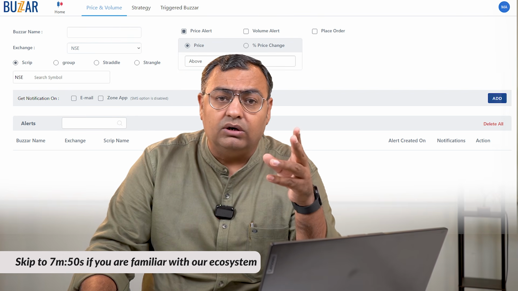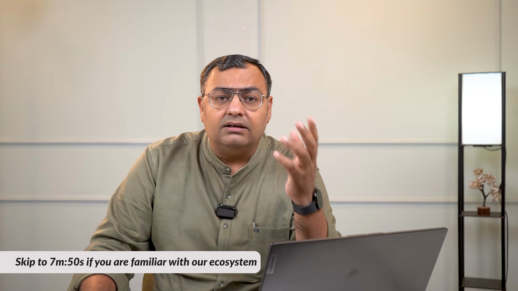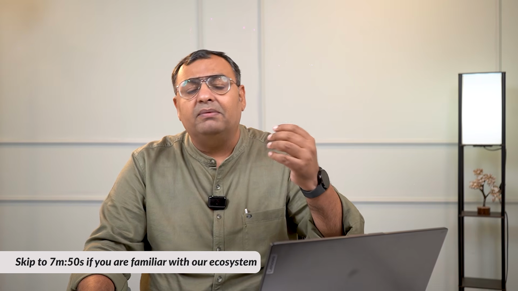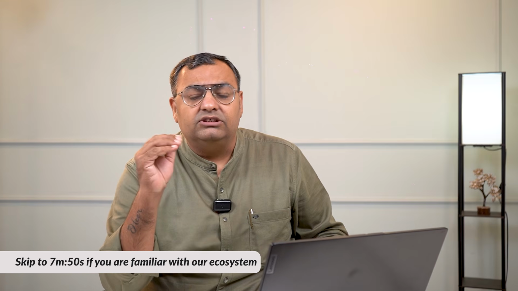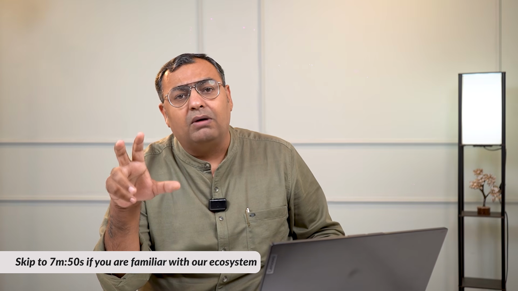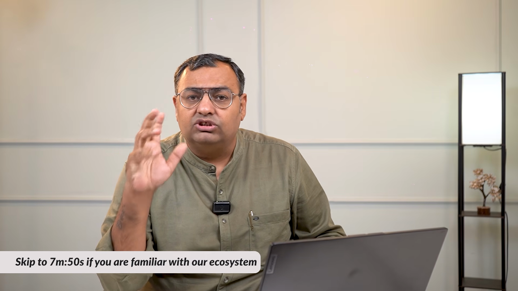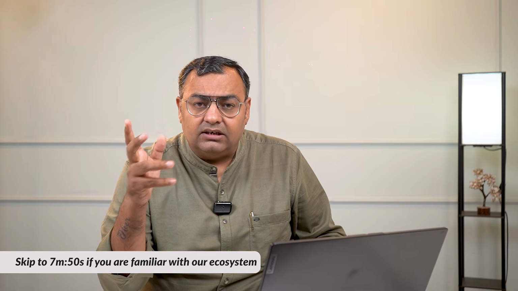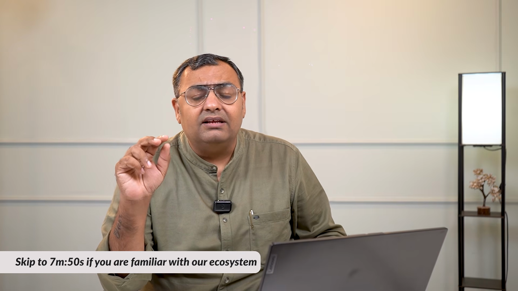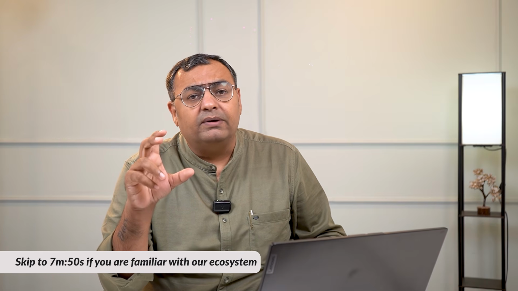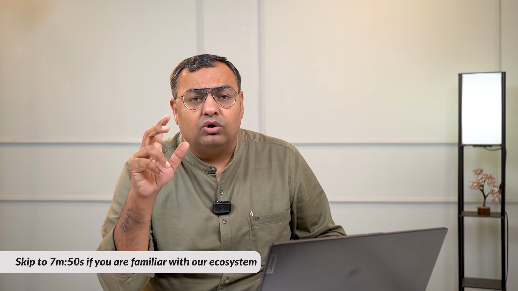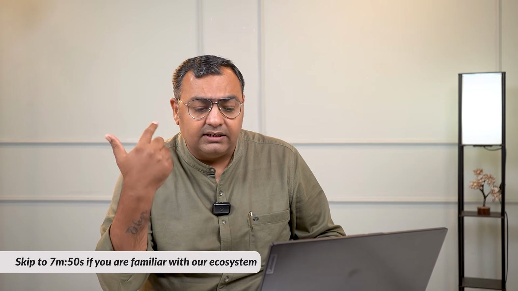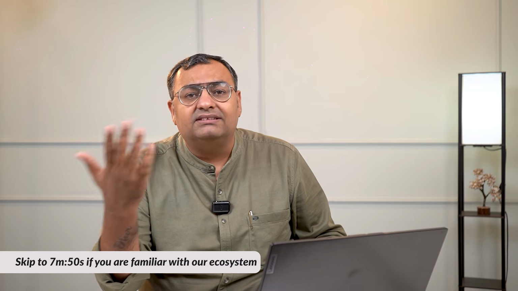Then Buzzer is our alert system. In case you want a breakout alert, say Nifty breaks out around the 25,000 level and it's trading at around 24,900, you mark an alert there: right click on the chart, create a buzz alert or set alerts or set buzzers. You can click there and it will automatically pop up notifications on mobile or email, whichever you select, and it will show you that Nifty has crossed 25,000 as and when it crosses.